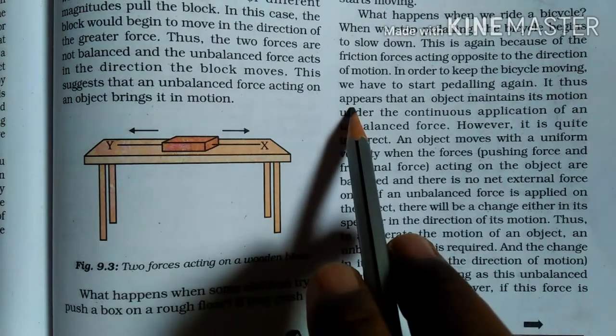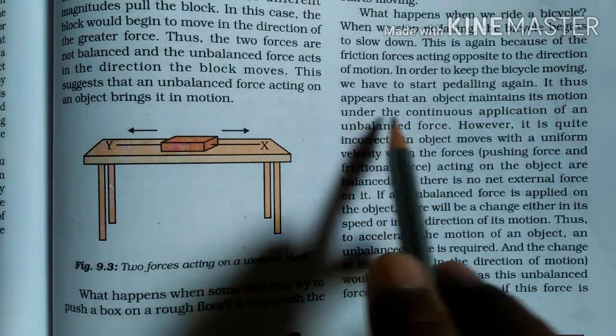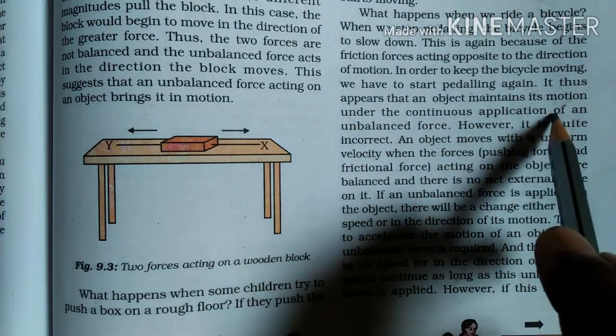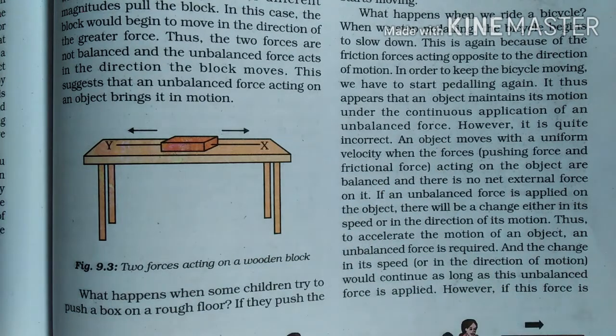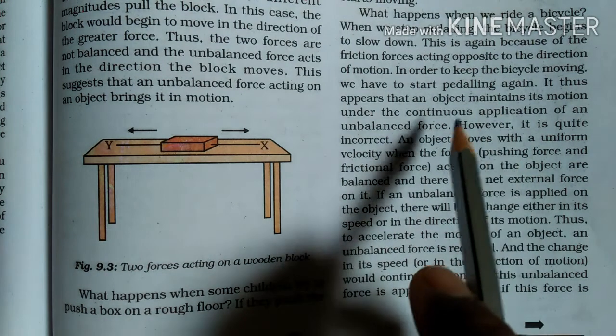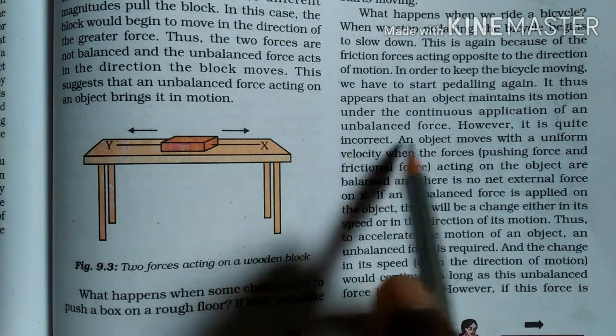It thus appears that an object maintains its motion under the continuous application of an unbalanced force. However, it is quite incorrect.